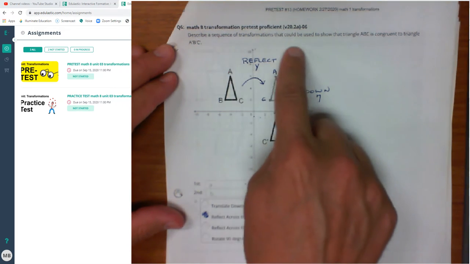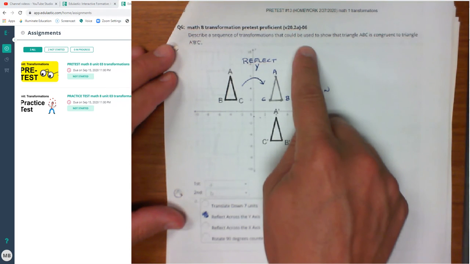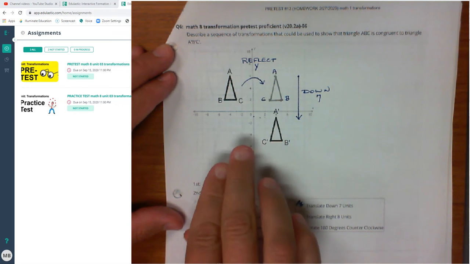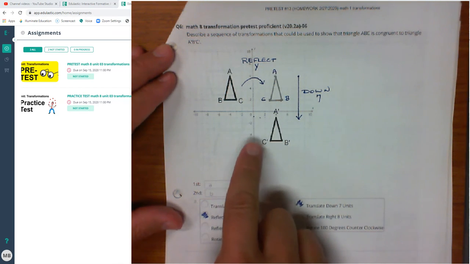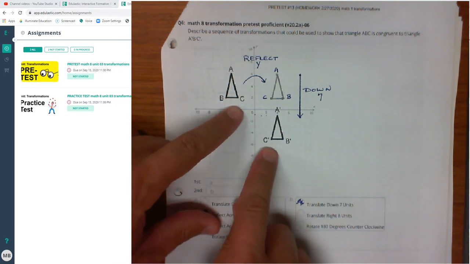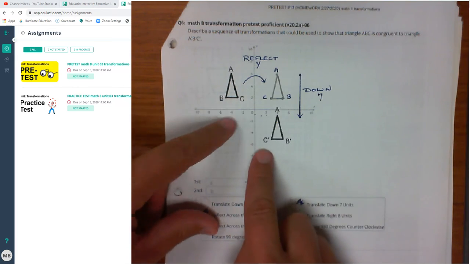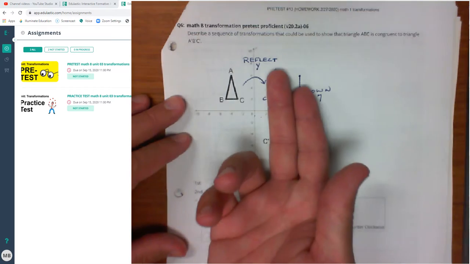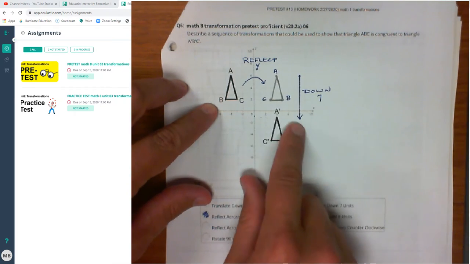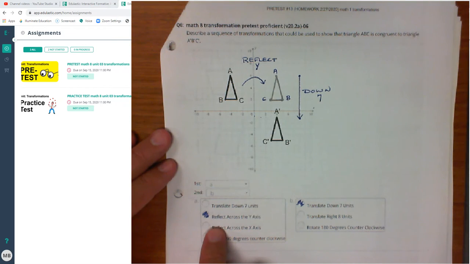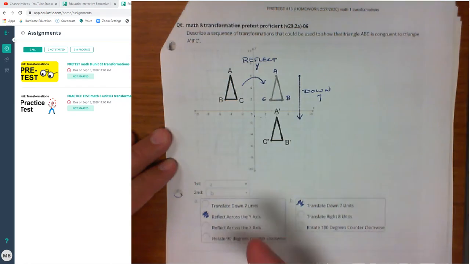Describe a sequence of transformations that could be used to show that ABC is congruent to A prime, B prime, C prime. Notice here, as I go from here to here, the C is on the interior on both of these, closest to the axis. So I need to do a reflection and then a translation down. I reflect it across because I have to get the corners to match up, and then move it down. So first I can reflect it across the y-axis, and then I can translate it down 7 units.